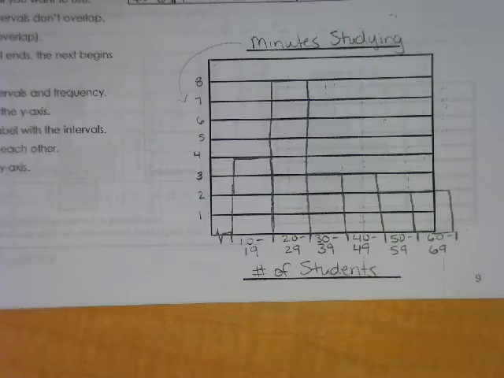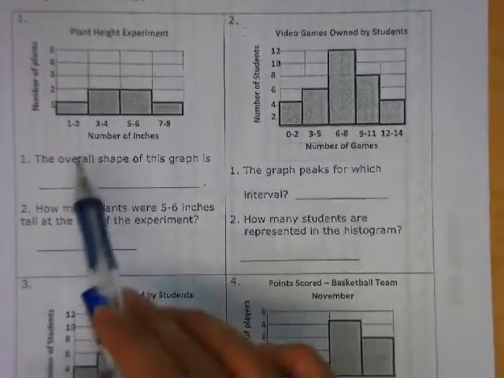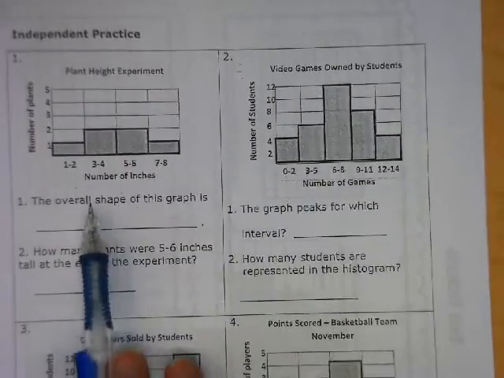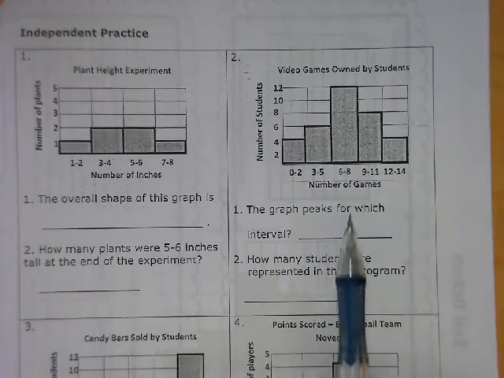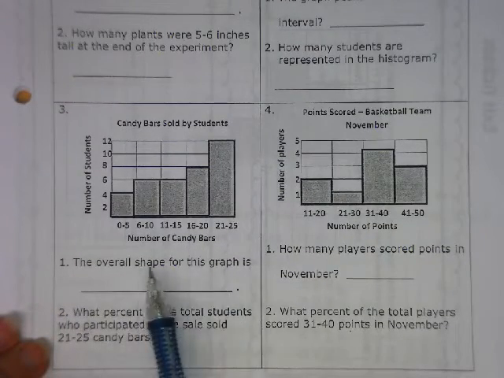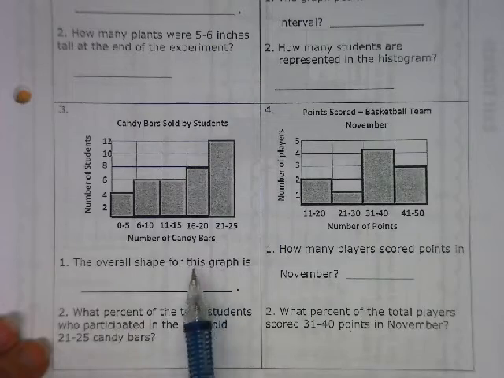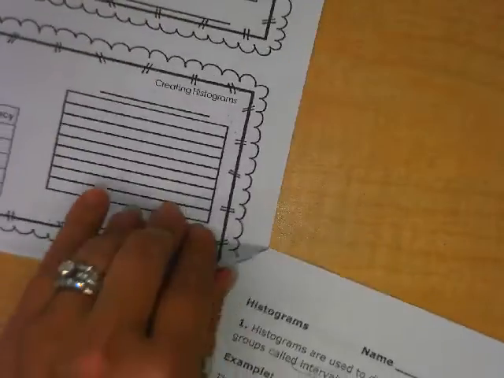So, everybody's caught up? All right, here's what I'm going to ask you to do. We're not going to worry about the back. I think you've probably got that. What I want you to do for me is the independent practice. There are 4. This is reading, right? Remember, shape is symmetrical or non-symmetrical. Then you're answering questions. We talked about what peaks were. How many students are represented? Again, shape. Now, shape can be symmetrical, non-symmetrical, skewed left, skewed right. This is a percent. Be careful. And then on the back, you have 2.